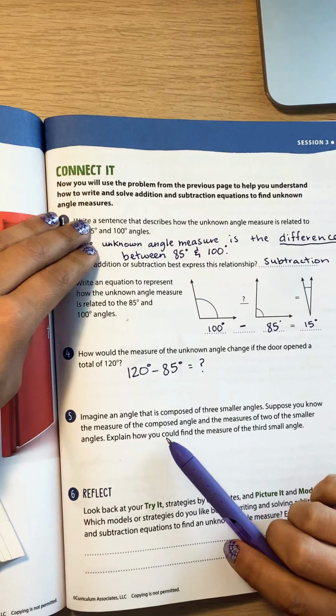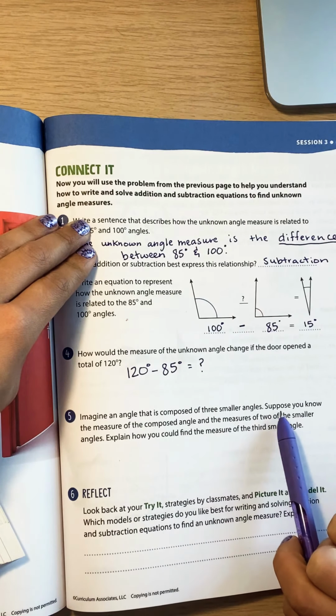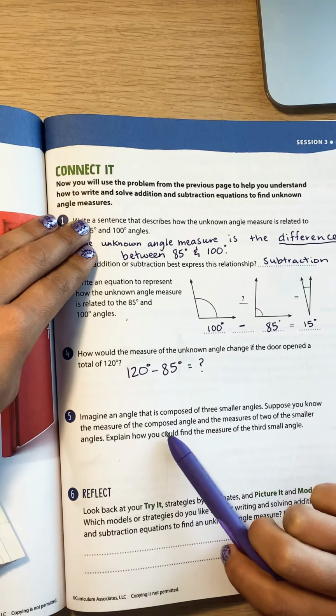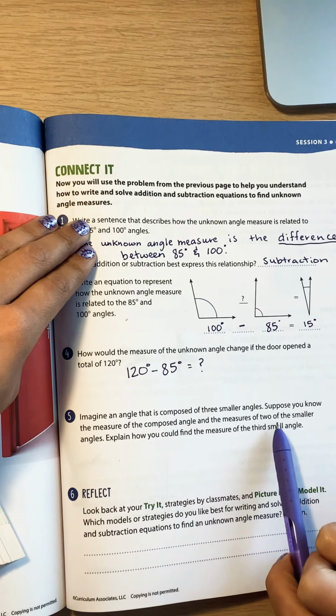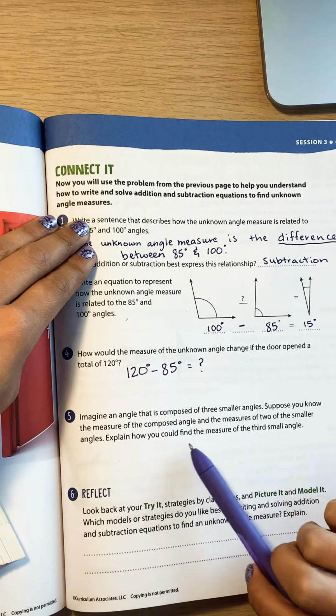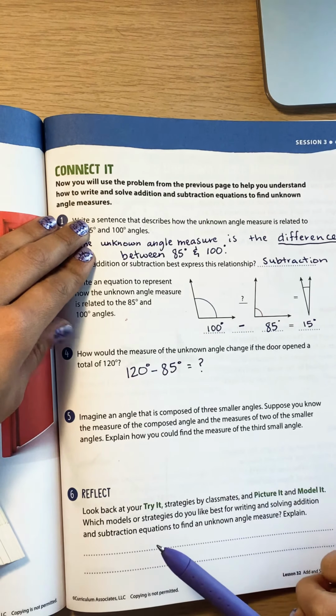Imagine an angle that is composed of 3 smaller angles. Suppose you know the measure of the composed angle and the measures of 2 of the smaller angles. Explain how you could find the measure of the third small angle.